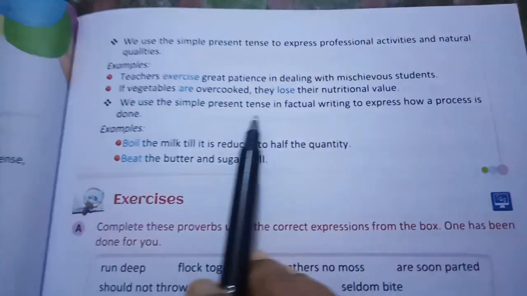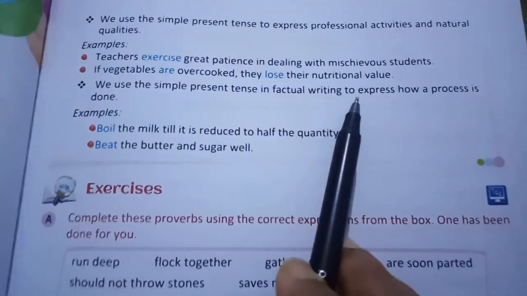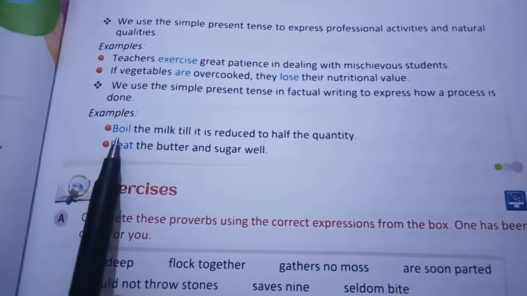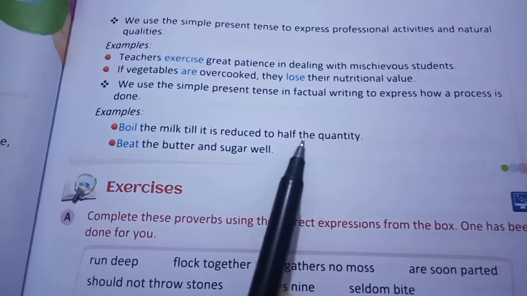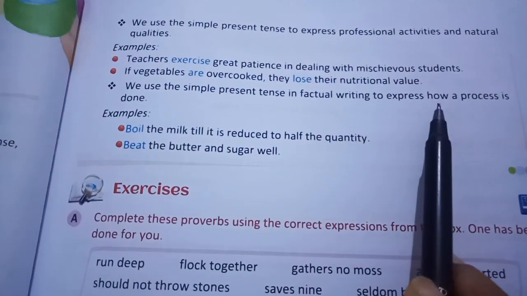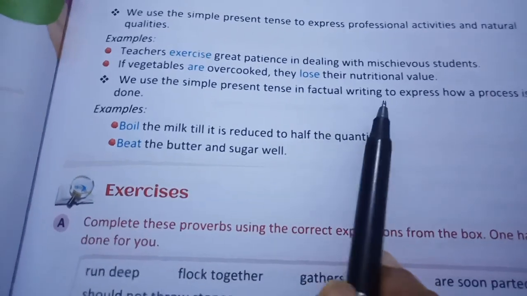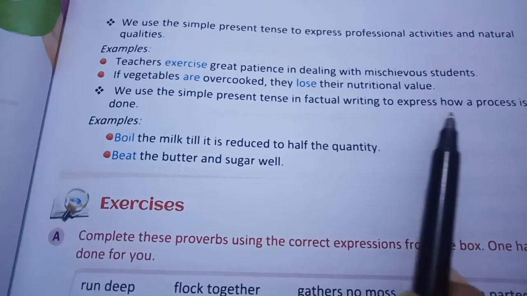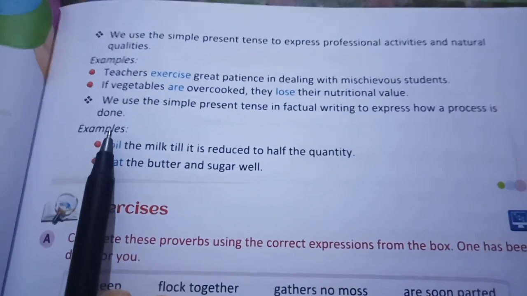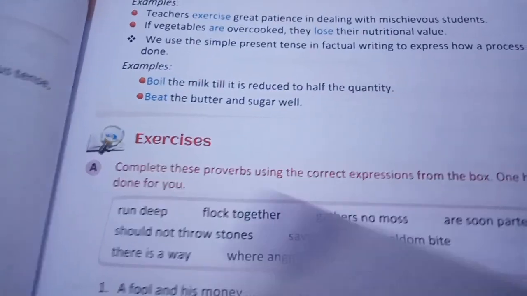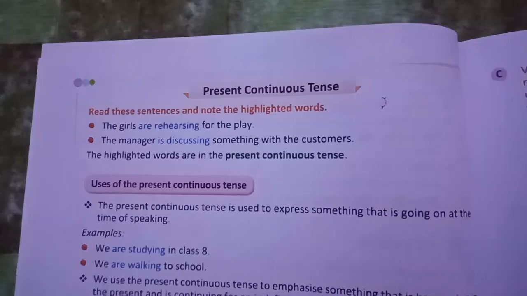We use the simple present tense in factual writing to express how a process is done. Boil the milk till it is reduced to half the quantity. This shows how a process is done. In factual writing, to express how a process is done, we use the simple present tense.